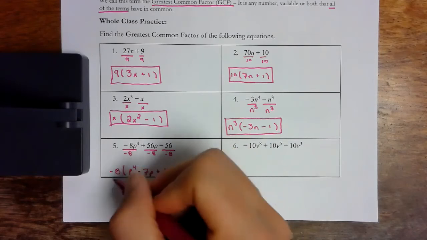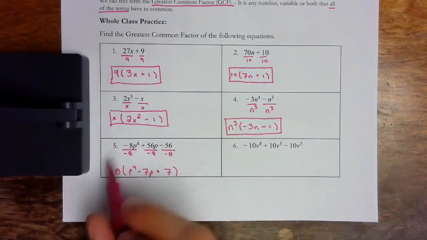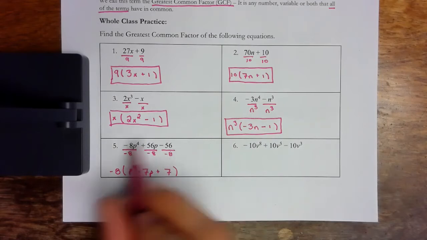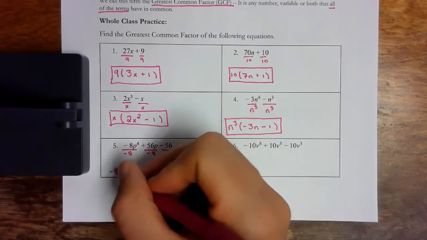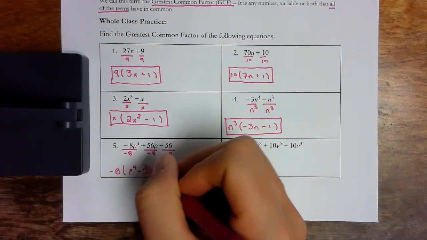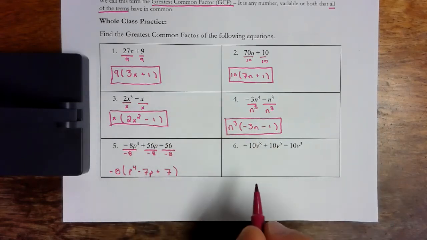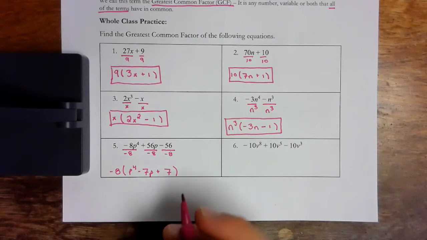And again, I can check this. If I distribute back in, do we get the original expression that we had? The answer is yes. Negative 8 times p to the 4th is negative 8p to the 4th. Negative 8 times negative 7 is positive 56, and negative 8 times positive 7 is negative 56. So all looks good there.